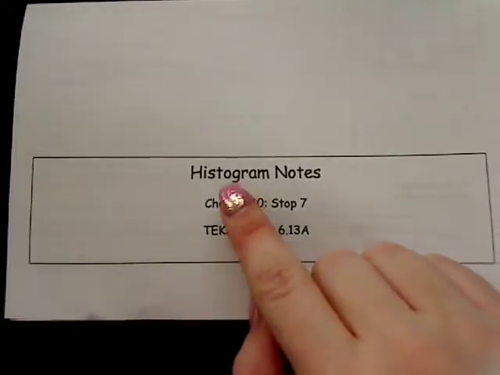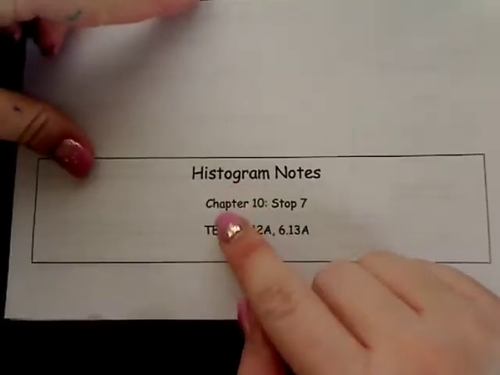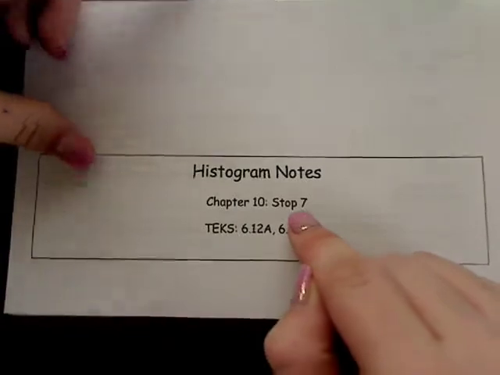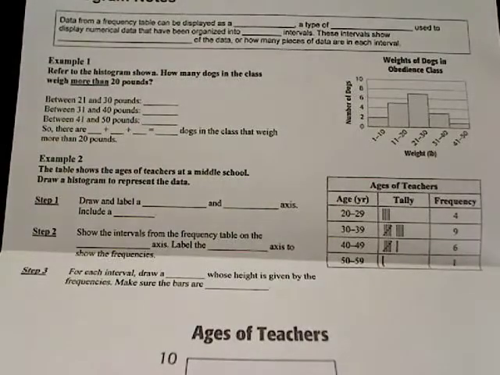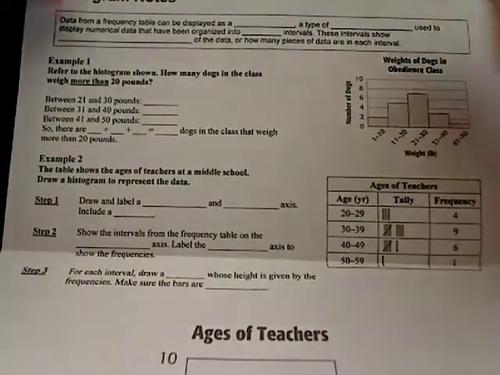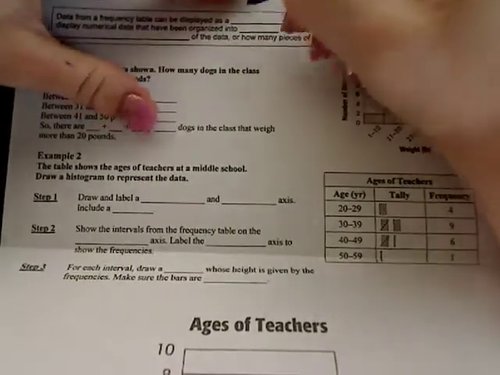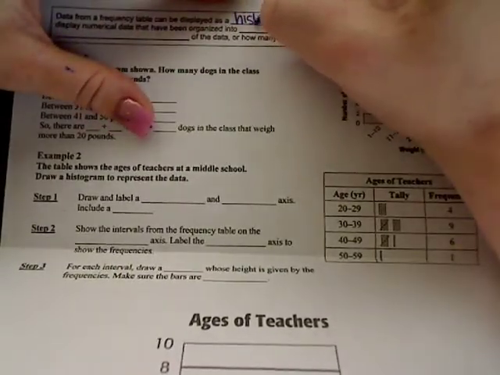Okay, these are going to be our notes for histograms. This is chapter 10, topic 7. All right, so histograms. Data from a frequency table can be displayed as a histogram.